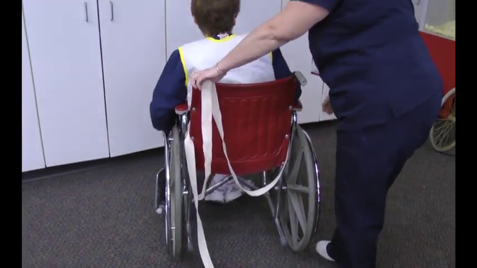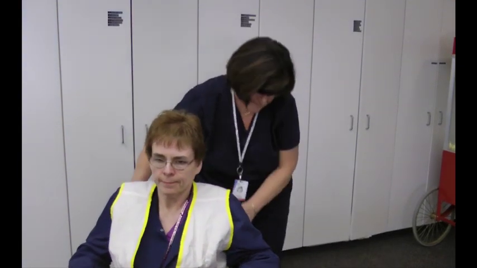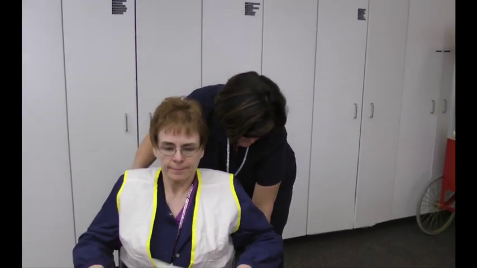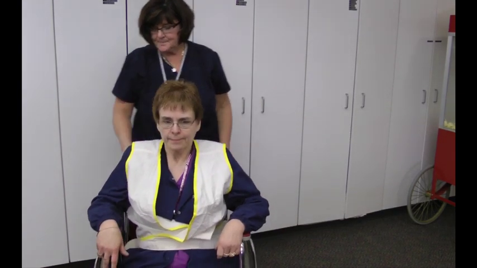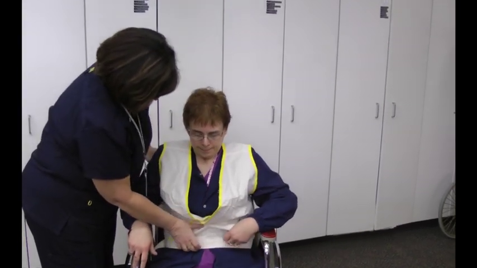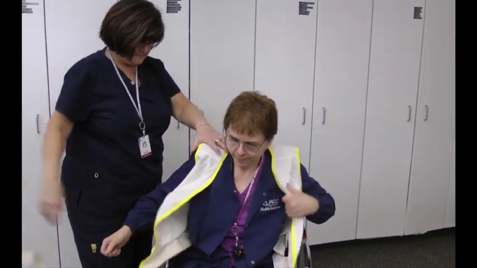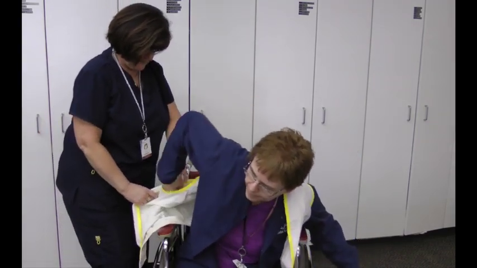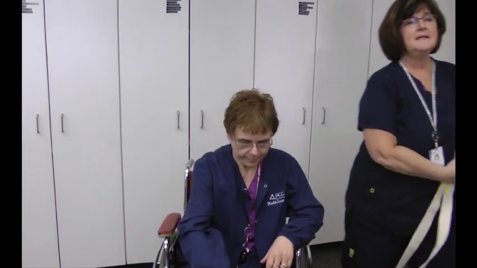Go ahead and unlock that one. So that's a vest restraint. The other, I need you to go forward. There we go. A vest restraint, waist restraint, and wrist restraints. Check every 15 minutes and release every 2 hours.